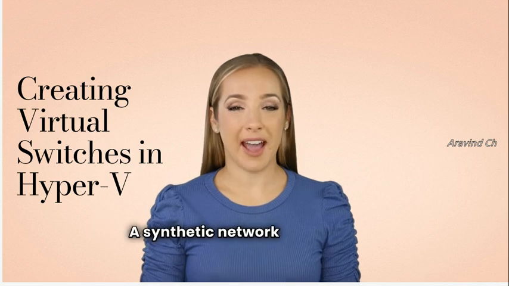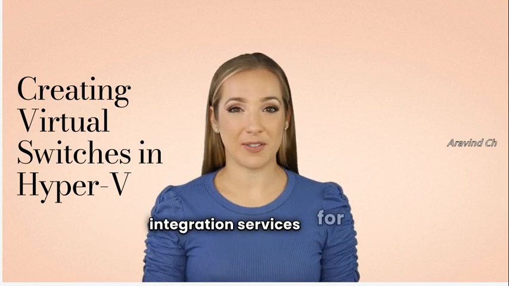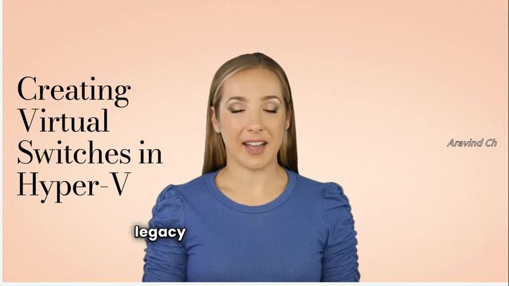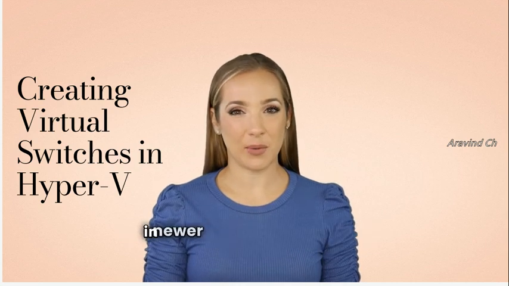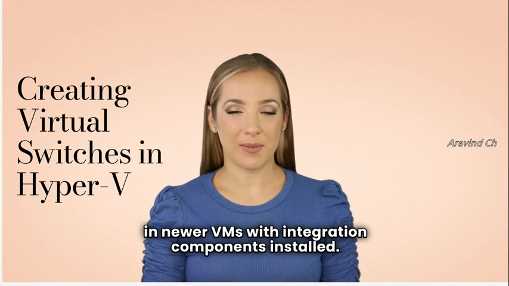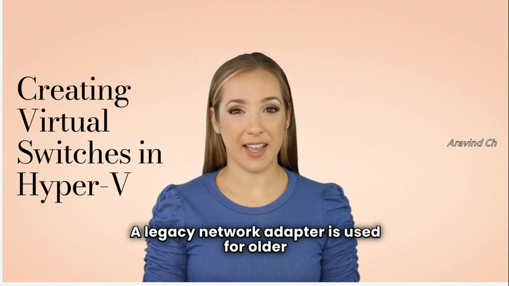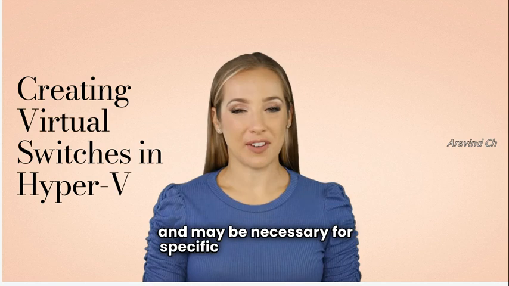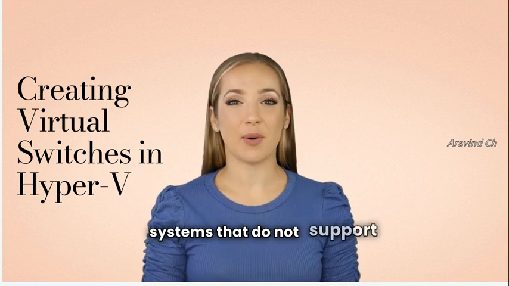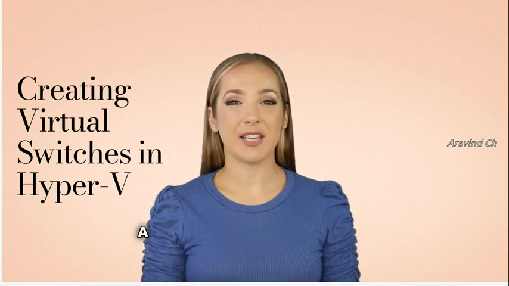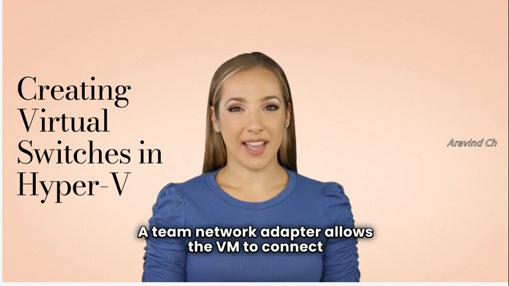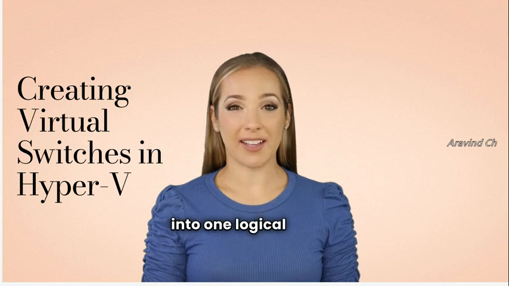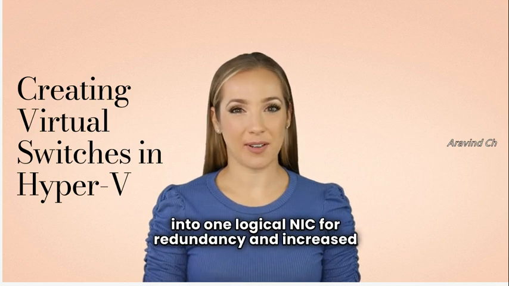A synthetic network adapter uses Hyper-V integration services for high-performance communication, providing better throughput and lower latency compared to legacy network adapters, and is only supported in newer VMs with integration components installed. A legacy network adapter is used for older VMs, or when integration services are not installed, and may be necessary for specific legacy operating systems that do not support synthetic adapters. A team network adapter allows the VM to connect to a network adapter team, combining multiple physical NICs into one logical NIC for redundancy and increased bandwidth.